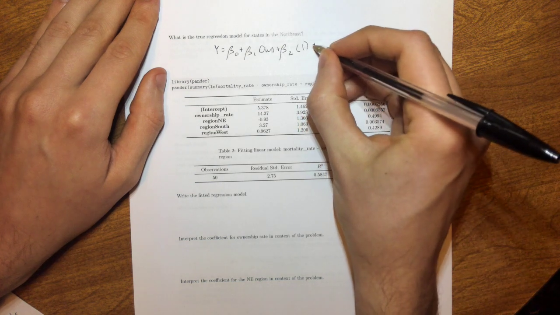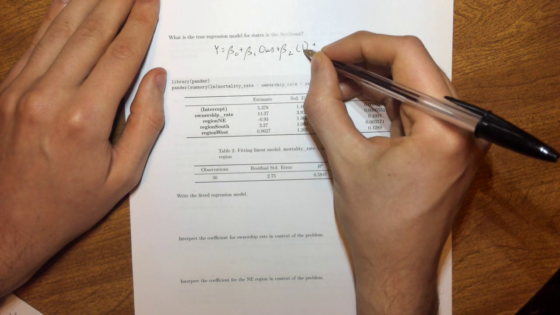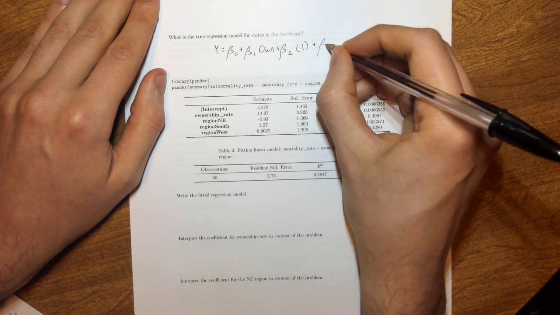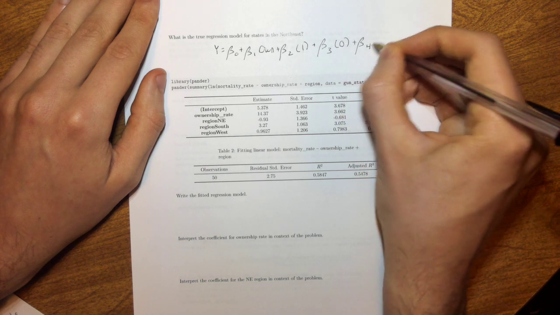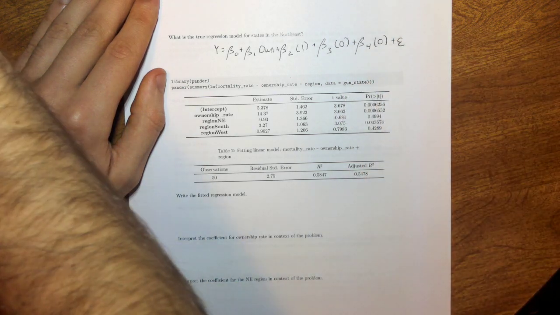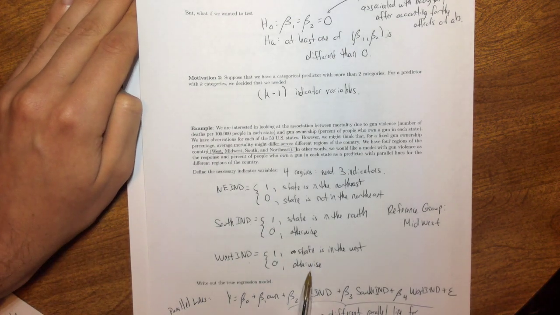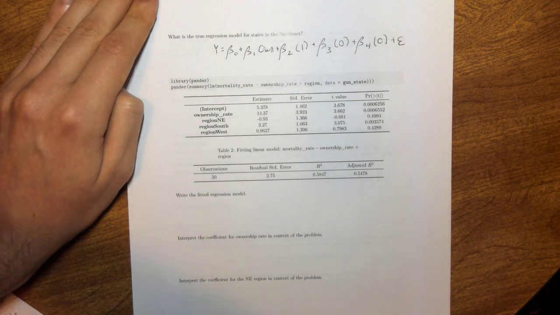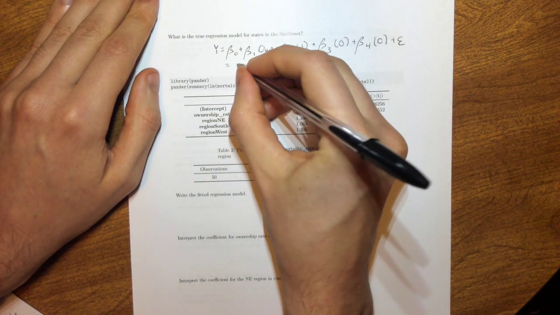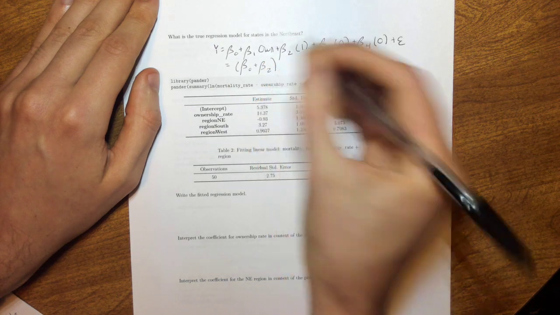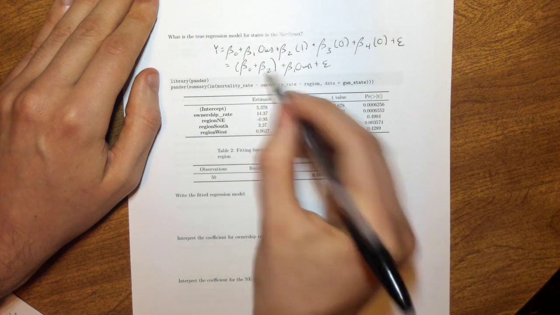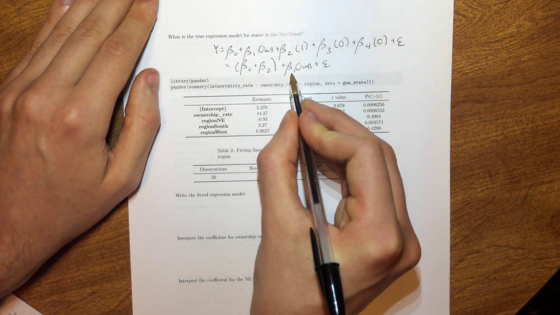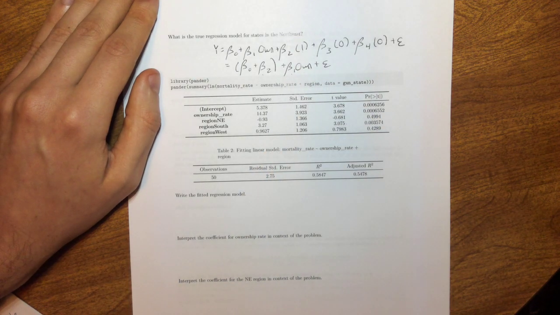We were in the middle of writing out the model for the Northeast, so I just went back to those indicator variables and I'm going to plug in a 1 for the Northeast indicator and then a 0 for the South and the West, because the Northeast falls in this otherwise category. If I rewrite that but group some like terms, I could see that the intercept for the Northeast is going to end up being beta naught plus beta 2, and that the slope is going to be beta 1. Since the lines are parallel, each region has the same slope for ownership.